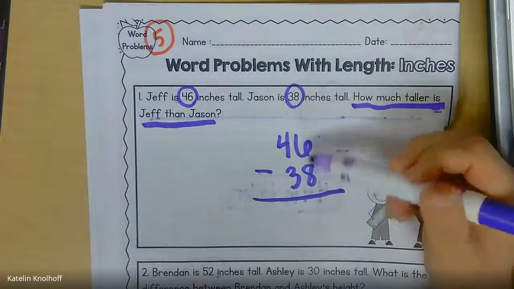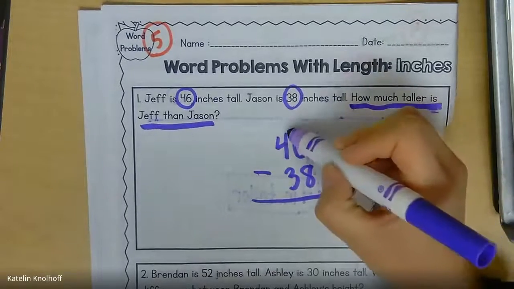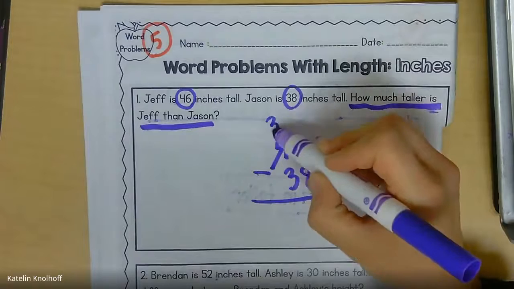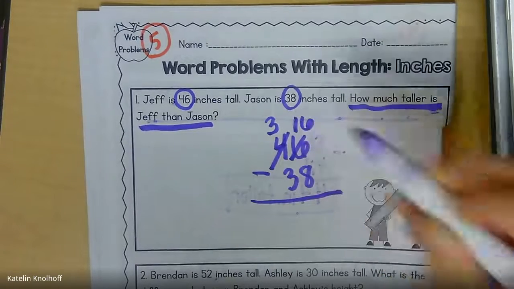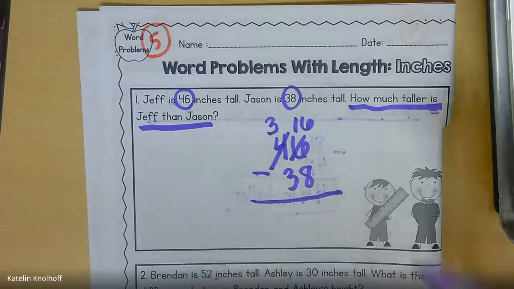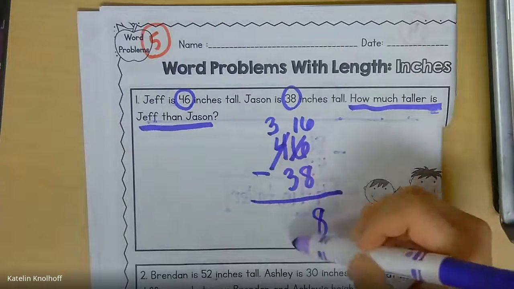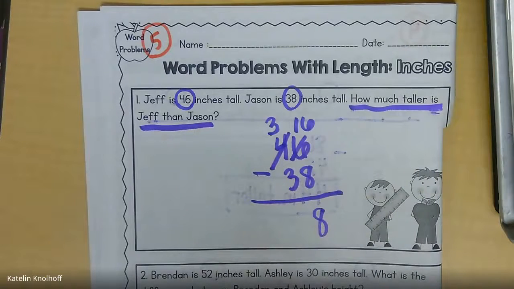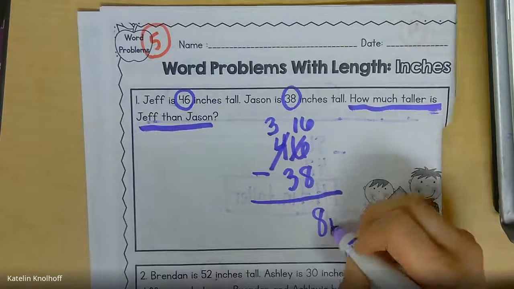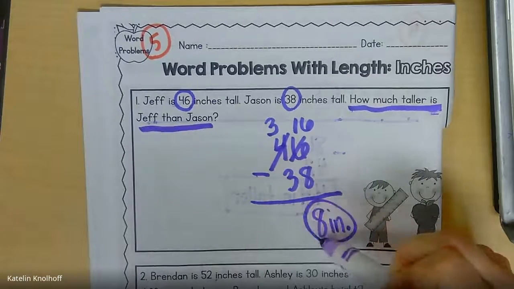We're going to start with our ones place. We can't do 6 minus 8, so we're going to go to the 4 and make it a 3. And then we're going to go to the 6 and make it a 16. And then we're going to subtract down. 16 minus 8 is 8, and 3 minus 3 is 0. So how much taller is Jeff than Jason? Jeff is 8 inches taller than Jason.